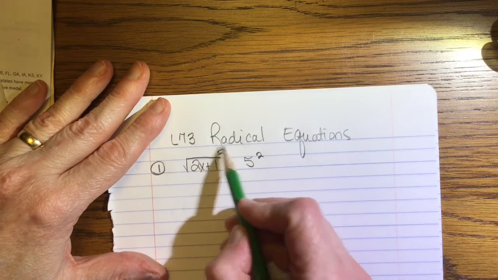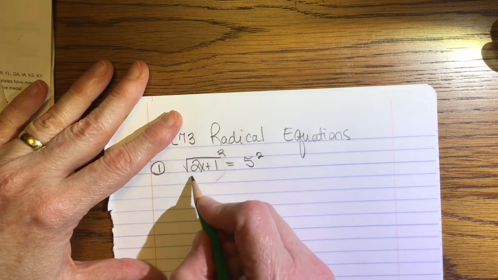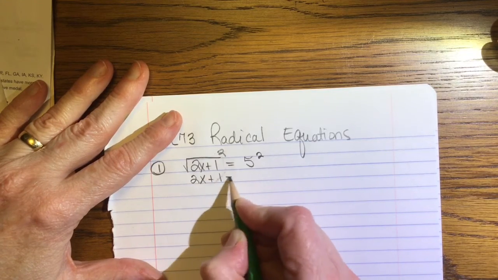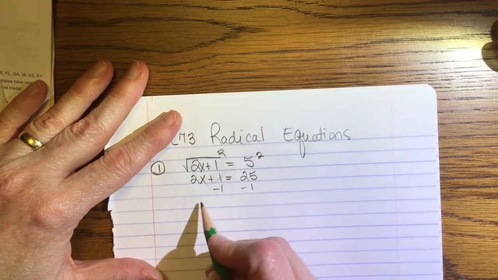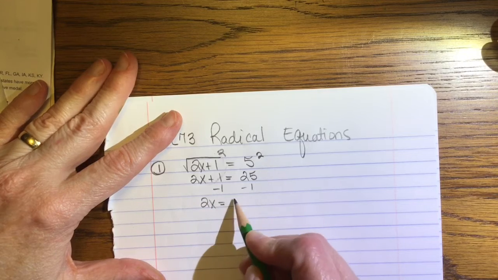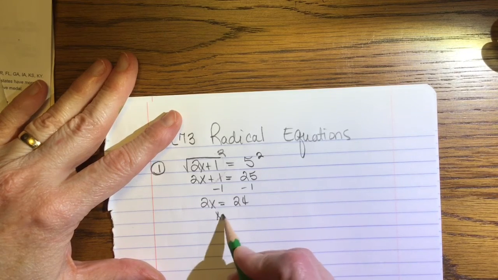Squaring the square root will get rid of the radical, and I'll be left with 2x plus 1. And then when I square this out, I get 25. Subtract your 1. You get 2x is equal to 24, and x is equal to 12.